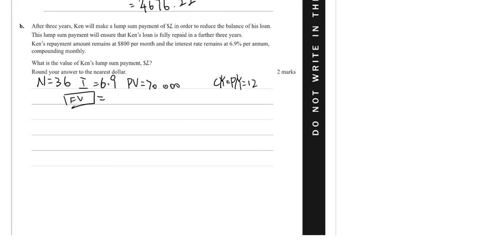Sorry, I'm missing my PMT over here. So the monthly payment is still $800. Then my PMT is equal to minus 800. The sign needs to be different over here. So this is how much that he's still owing after 3 years of payments.